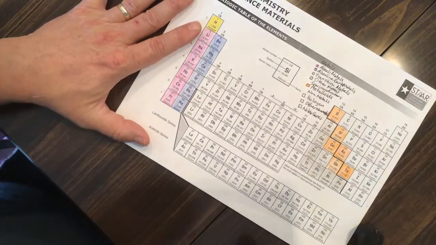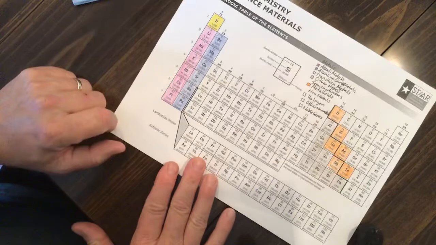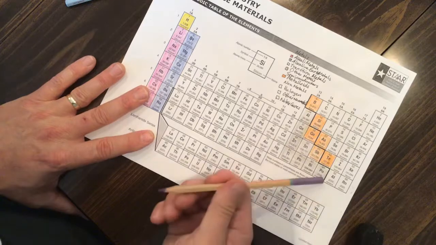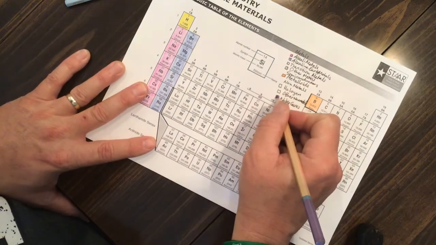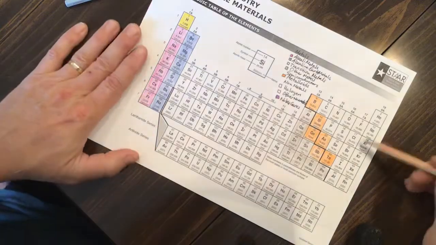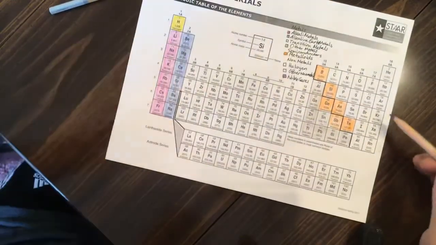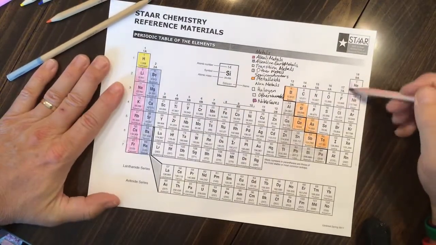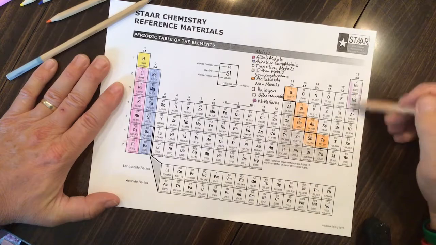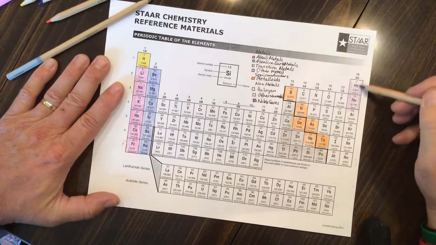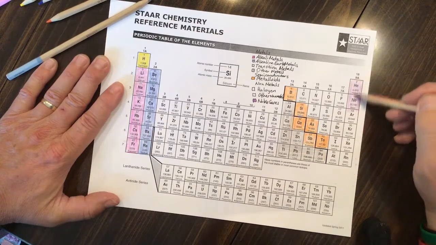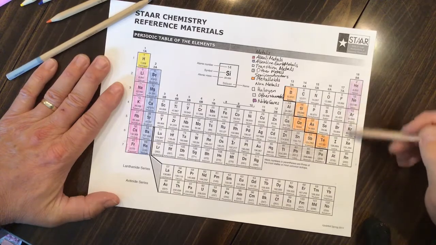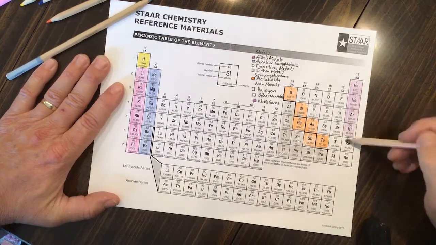All right. So now let's start working on our nonmetals. I'm going to do the noble gases. I picked this kind of purplish color, and that's going to be my noble gases. The noble gases, that would be your group 18 or 8A. These are the gases that have full outer shells of valence electrons. So all of them have 8 electrons in their outer shell, except for helium, which only has 2, because it's in the first period, and that's all the first period can hold.